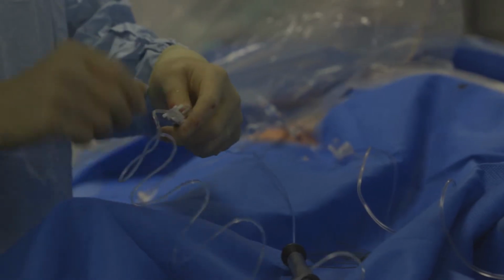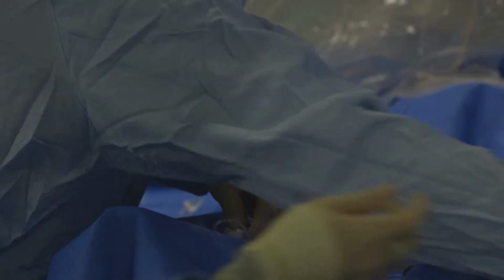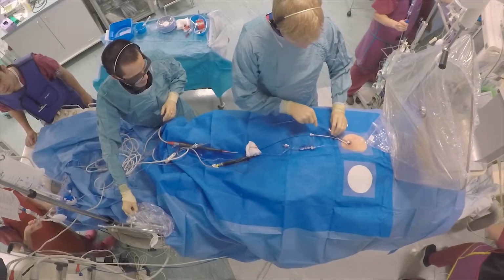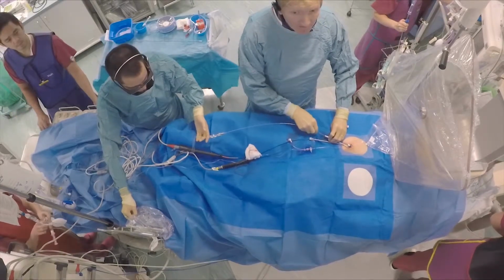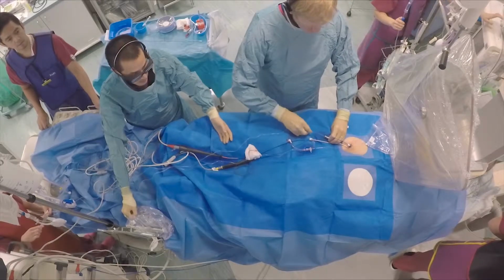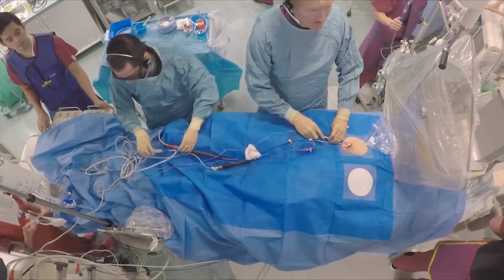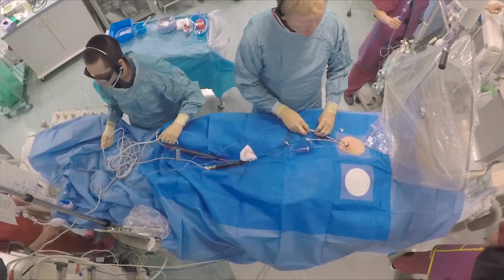As I've said earlier, we do this under transesophageal echocardiographic guidance. This minimises fluoroscopy, and in this case we use 47 seconds of fluoroscopy for the entire case. Normally the fluoroscopy time is less than a minute for all cases.